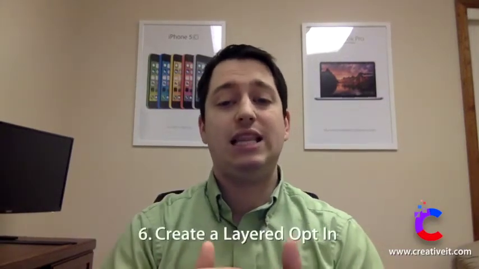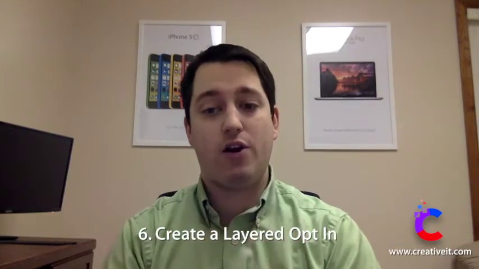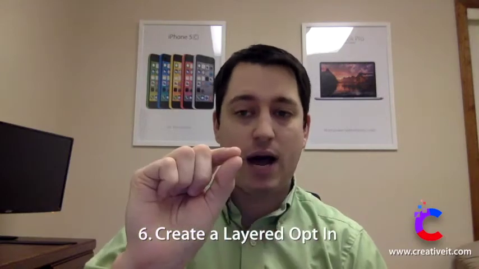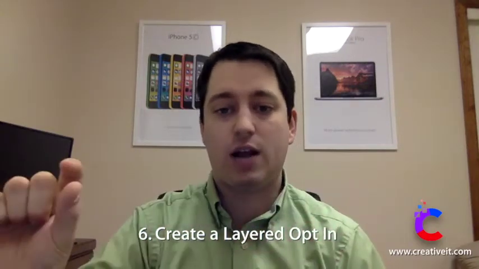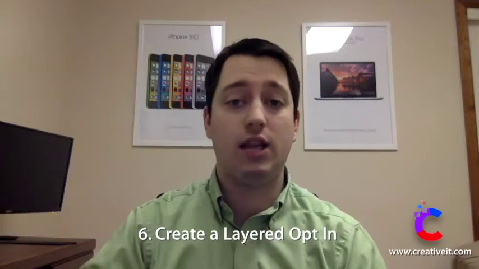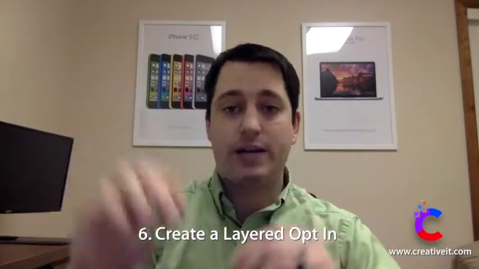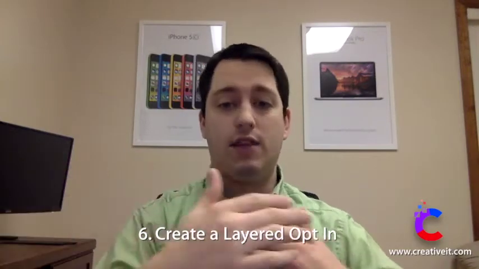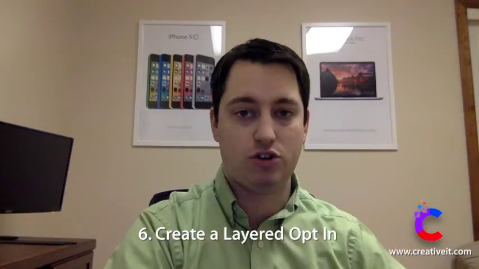Step 6, have a layered opt-in with your fair processing notice. So what this means is if you have that checkbox, underneath that checkbox you can have your full fair processing notice, or you can have just a link. So you would have the checkbox to opt in, and then you'd say, read our fair processing notice, click here. That would take you to that plain English, non-legal jargon fair processing notice.